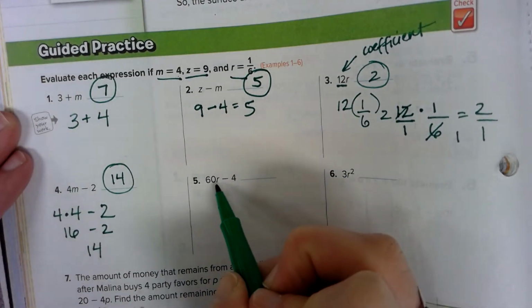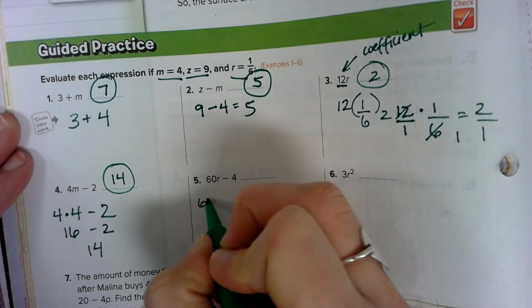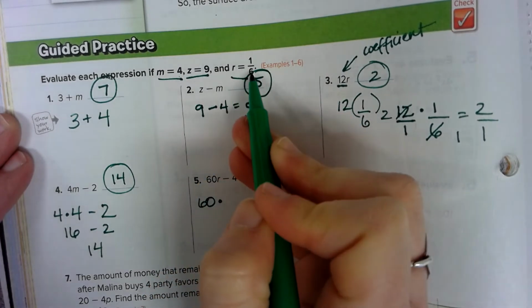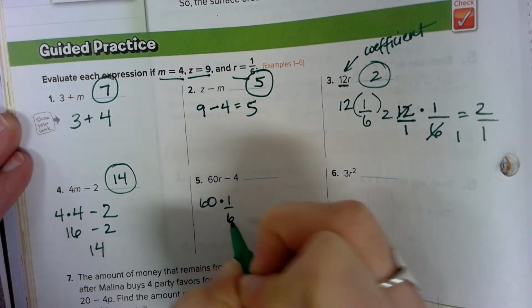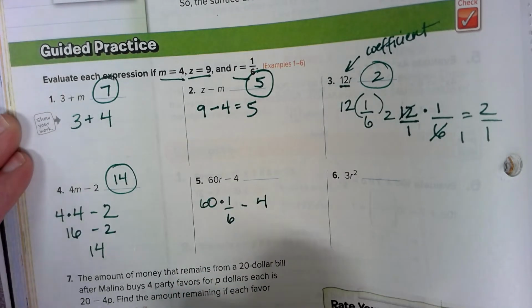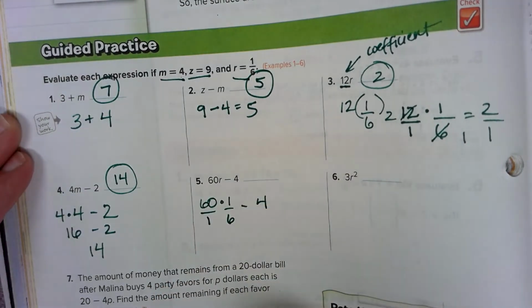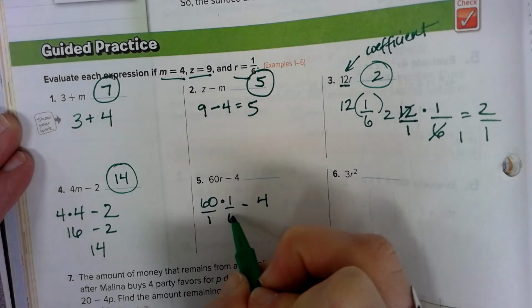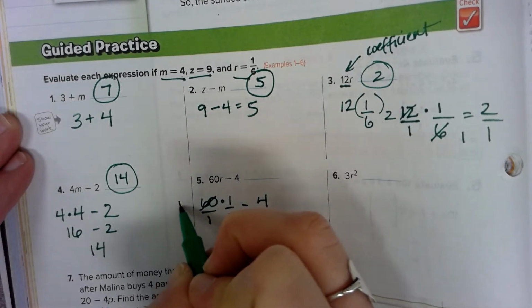Next one, 60r minus 4. 60 times r, and if I remember correctly, yep, r is a fraction. So I'm going to write it like this. Minus 4. So I'm going to multiply this, put 60 over 1. I can multiply or divide ahead of time, get 1 and 10.